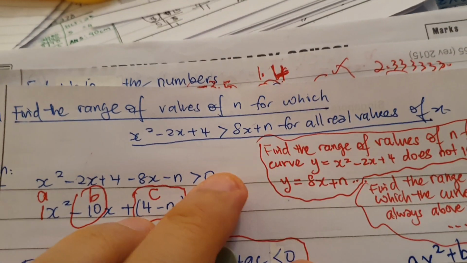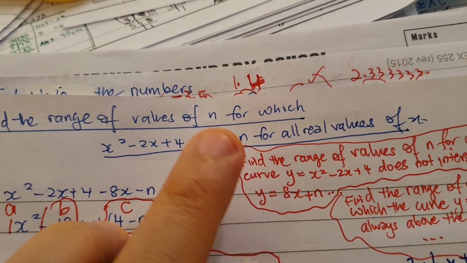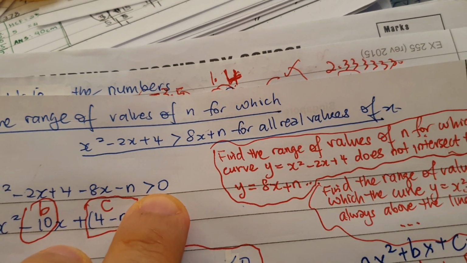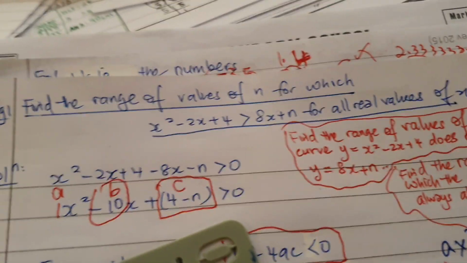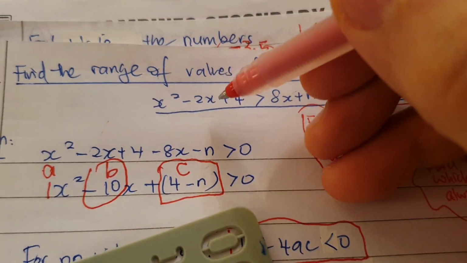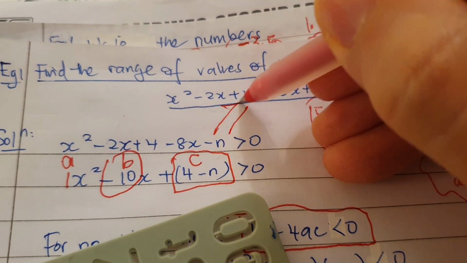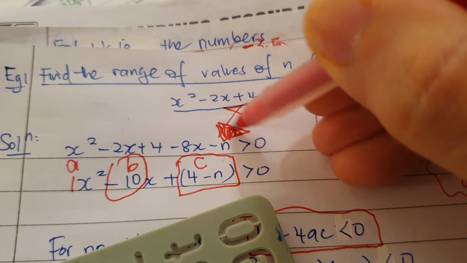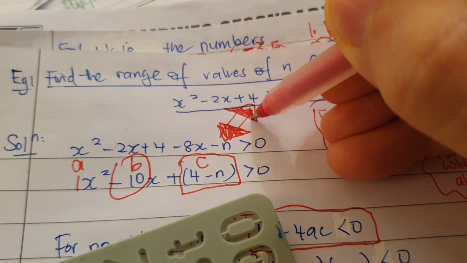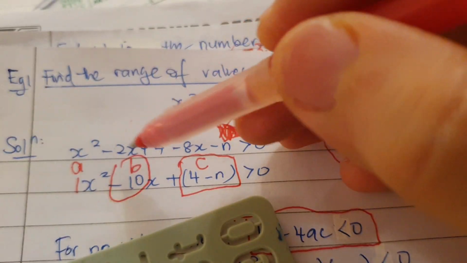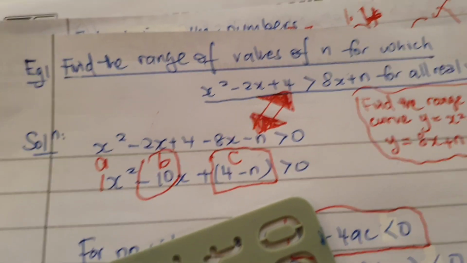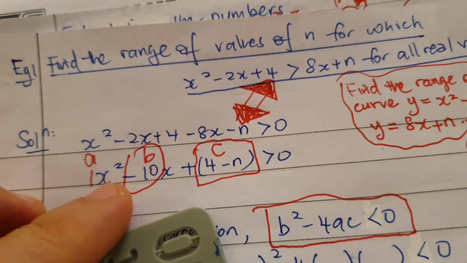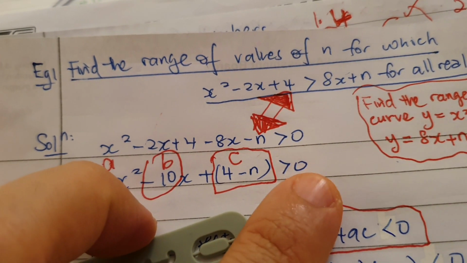So you see here, I cannot have 8x plus n on this side. I must minus 8x minus n on both sides so that this side is 0. Now what I've done is to change this into an equivalent form. They are equal, they are equivalent, they mean the same thing. And now can you see that once I converted it into this form, I'm now saying that this quadratic graph or this quadratic curve is always greater than 0.